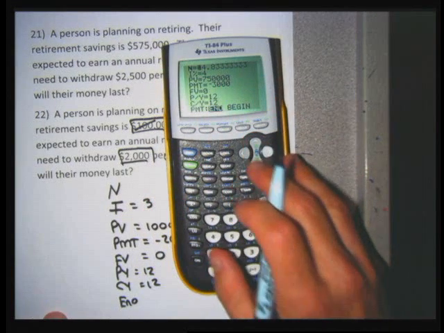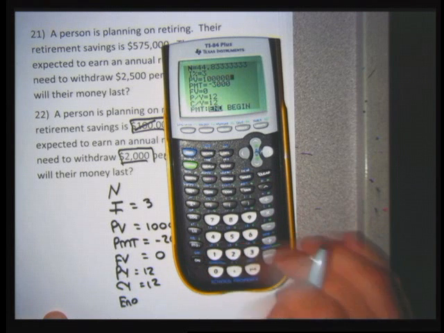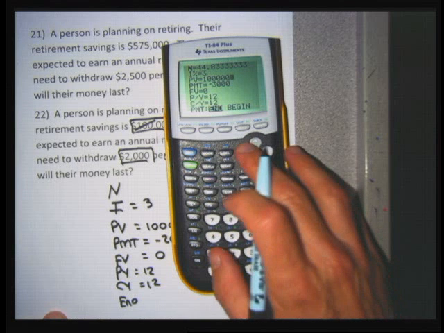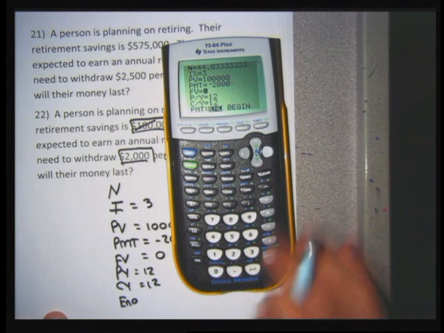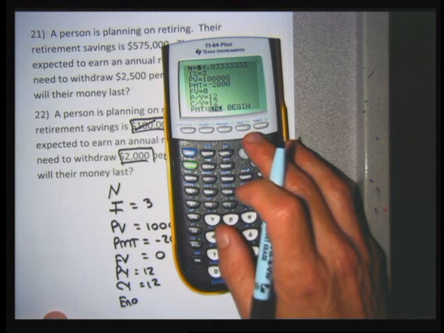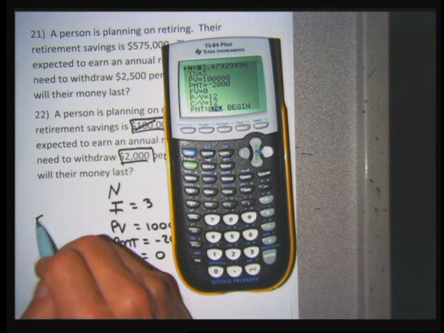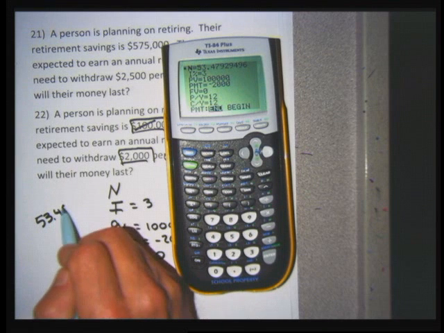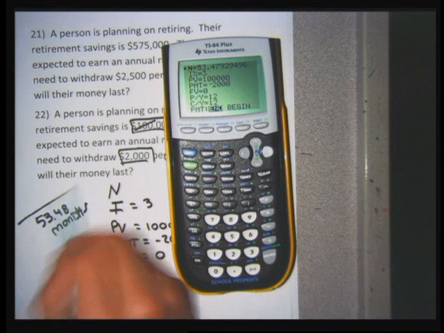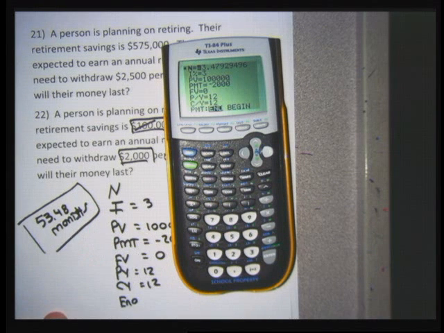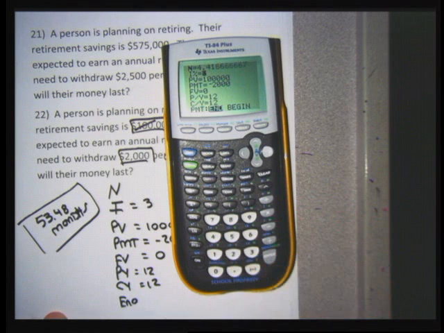So my N I'm solving for. The I is 3%. The PV is $100,000. PMT is negative 2,000. Scroll up to N and solve for it. And I get, it's not that long at all, 53.48 months. That's not good. So if you need $2,000 a month, 53 months, that's what? If I do 53 divided by 12, it's 4.4 years.